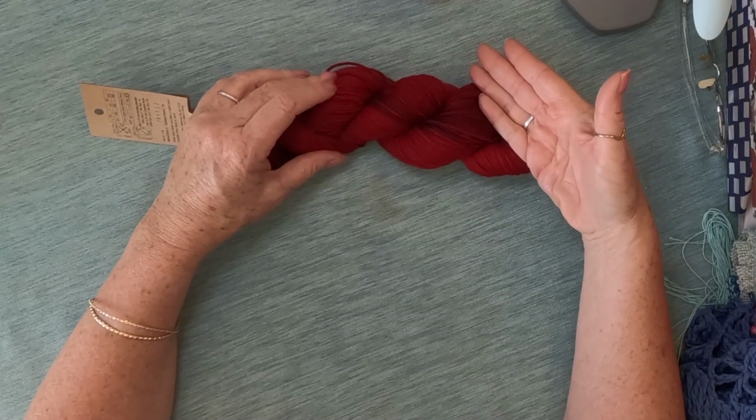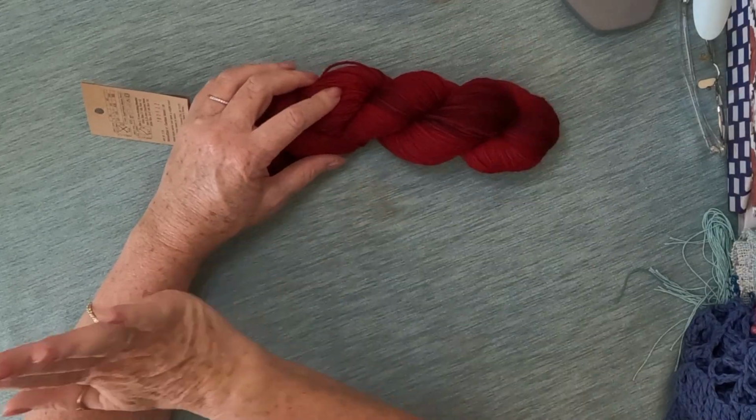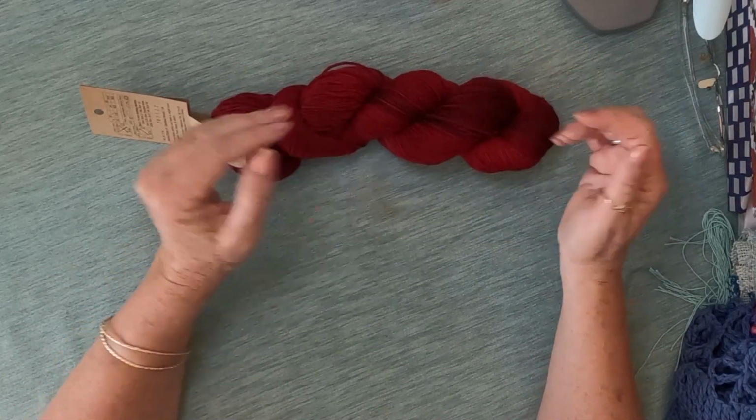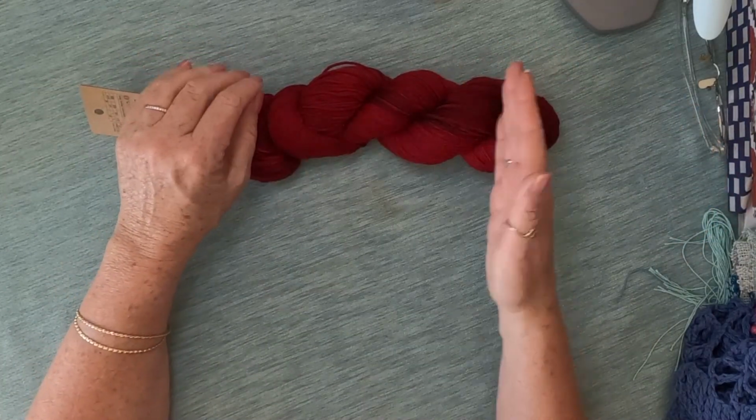This is not a gradient. It's not going from light to dark. It is not a variegated where it's got different colors and whites and things popping through it. It is all red. So tonal means it's all the same color, in different shades, from light into dark.